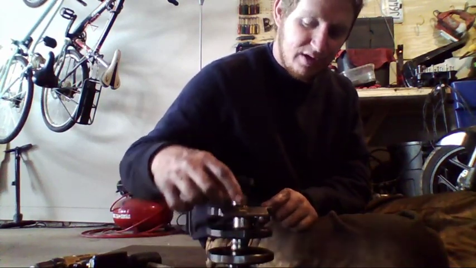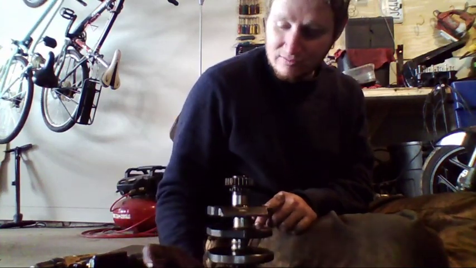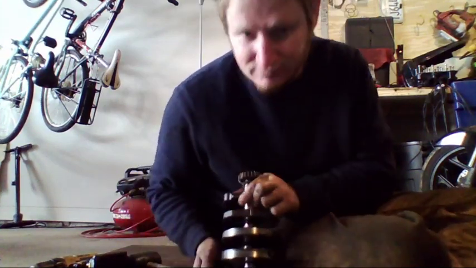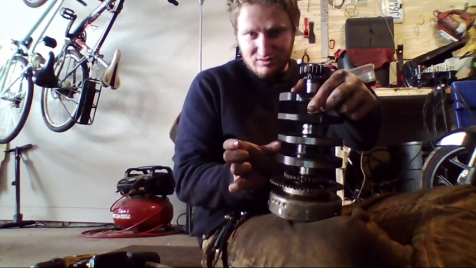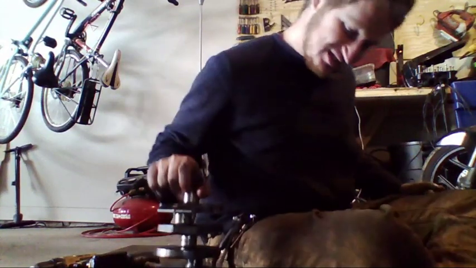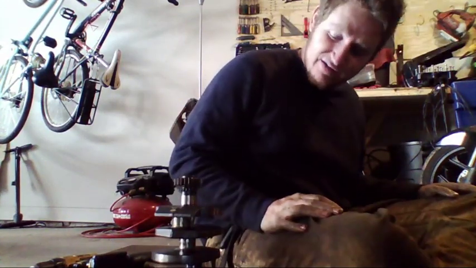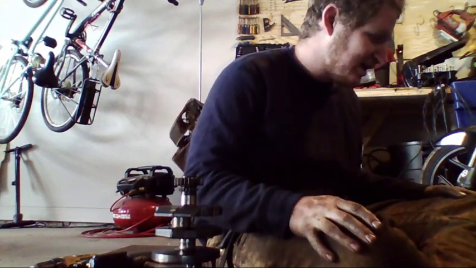This side was good, and this lower side wiggled around like that much, which is not supposed to happen at all. So that's how I learned I need to take the entire thing apart.